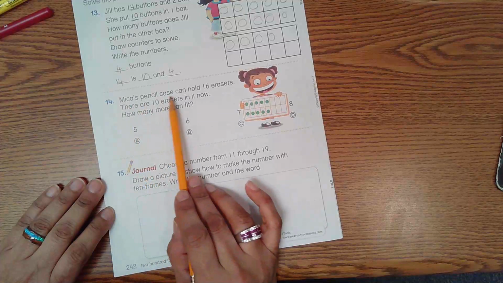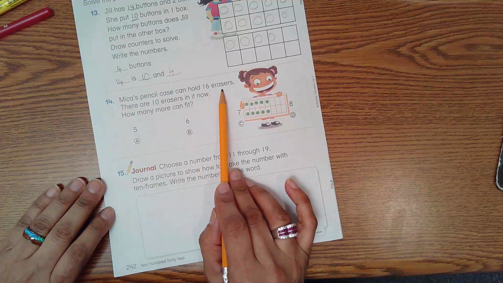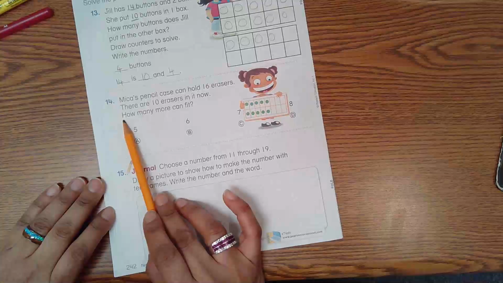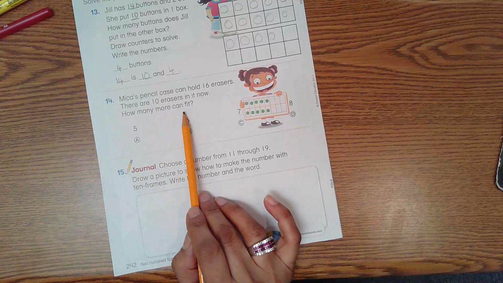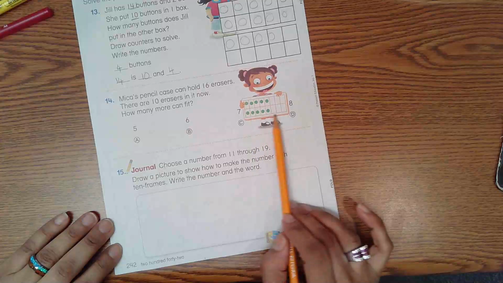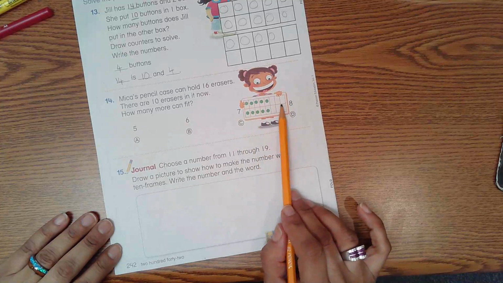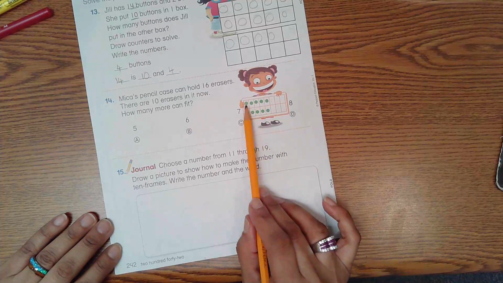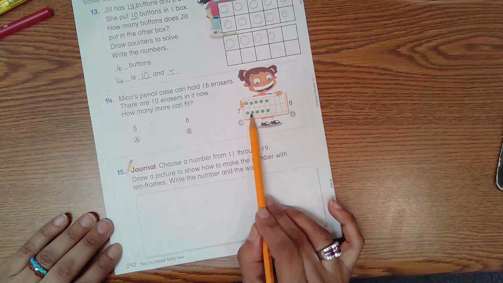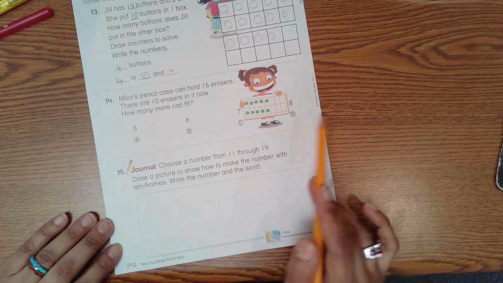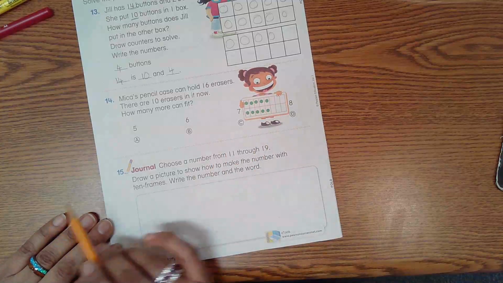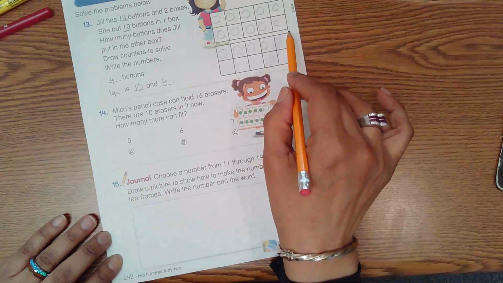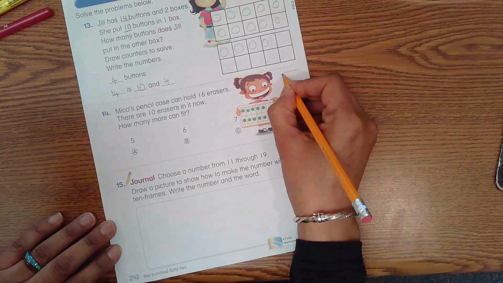Mika's pencil case can hold 16 erasers. There are 10 erasers in it now. How many more can she fit? So this is her pencil case, and it can hold 16 erasers. She only put 10. 1, 2, 3, 4, 5, 6, 7, 8, 9, 10. So she put 10. So how many does she need to add to get to 16? If you still need to use the 10 frame, you can do it. Put them on the side, and I know, okay.